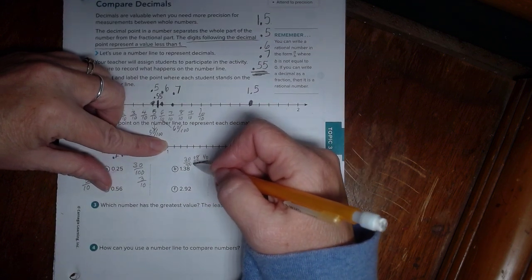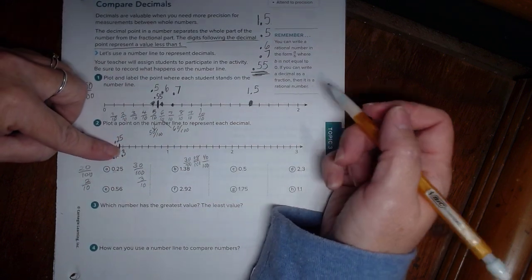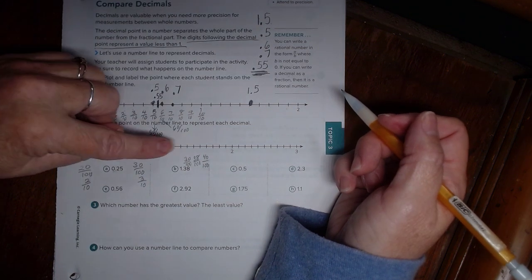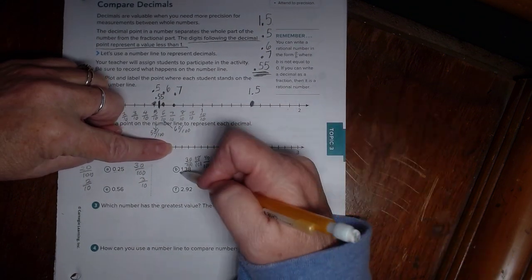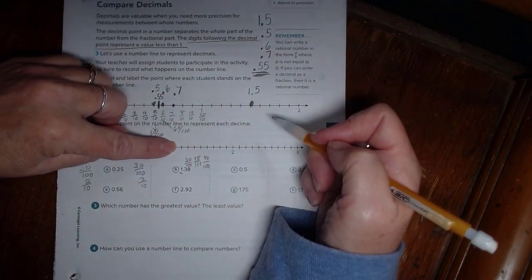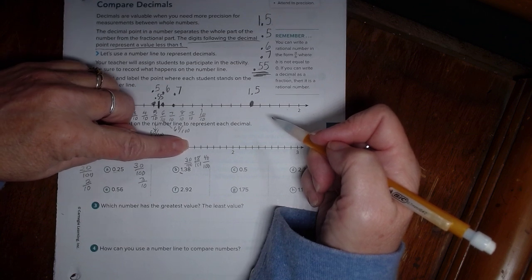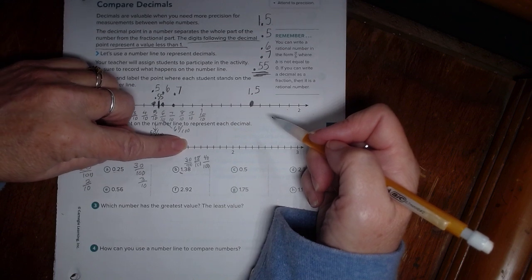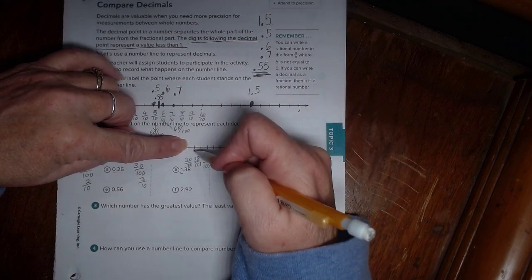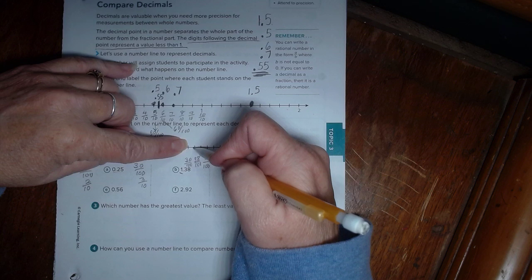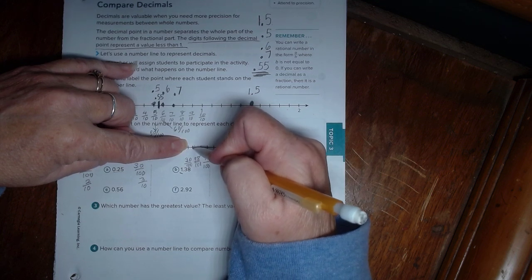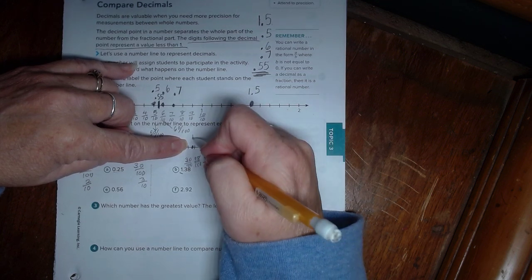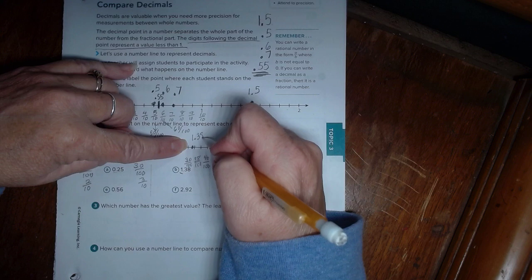So 30 hundredths is the same as the 3/10, which is here. Oh, but we're after the whole number 1. Don't forget the 1. So 1/10, 2/10, 3/10, or 1 100th, 10 100ths, 20 100ths, 30 100ths. So here's 40 100ths or 4/10, so the 38 will be about here. So this is 1 and 38 hundredths.